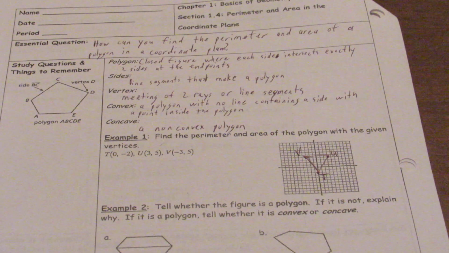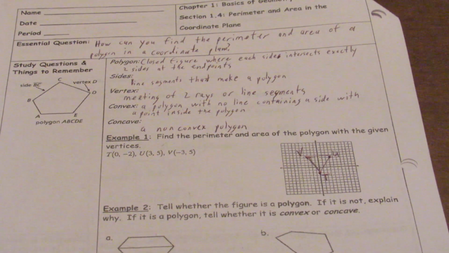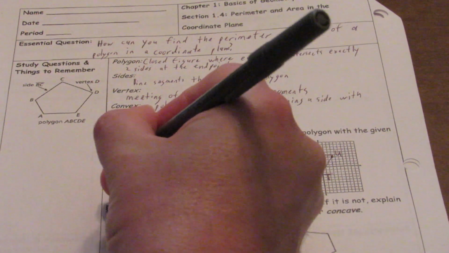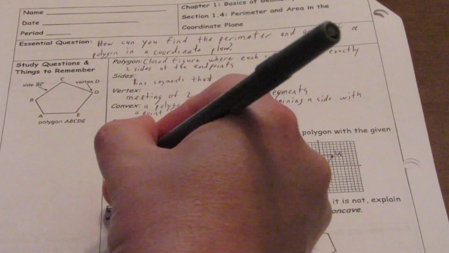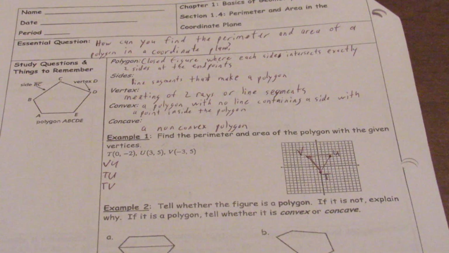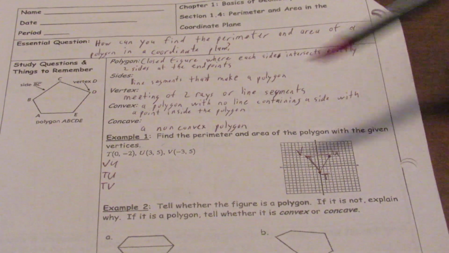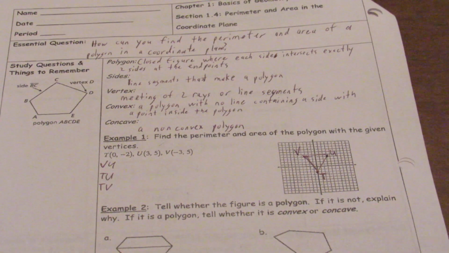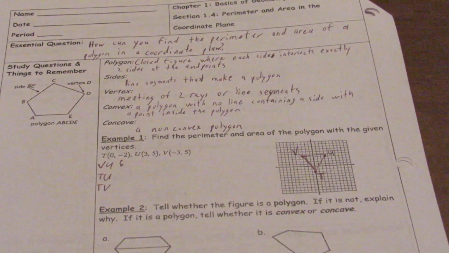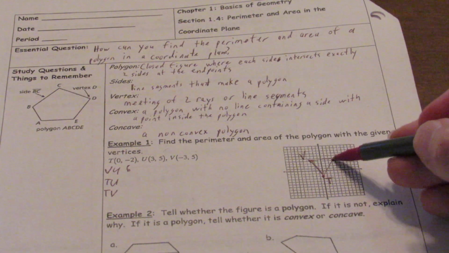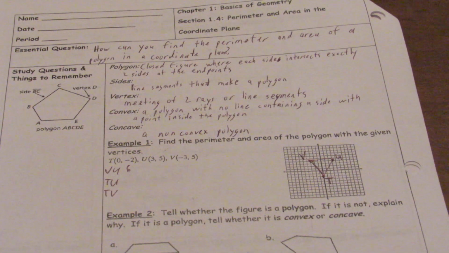For perimeter, I need to add up all my sides: VU, TU, and TV. VU is nice and easy. It is a straight line, so I can count, or I can look at my points. I'm going from 3 to -3, and that has a distance of 6. TU and TV are straight lines, but they're not vertical or horizontal, so I can't just count them.